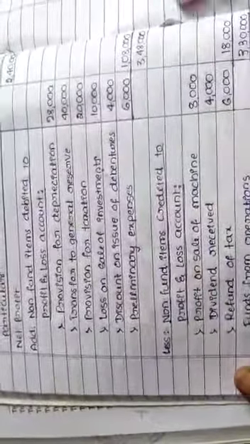Next one is dividend received. Here we have invested in some other companies or in some other place, and we have received the dividend. So it will not affect the fund of the business. So it is also a non-fund item. We have to consider this. That is dividend received 4,000.